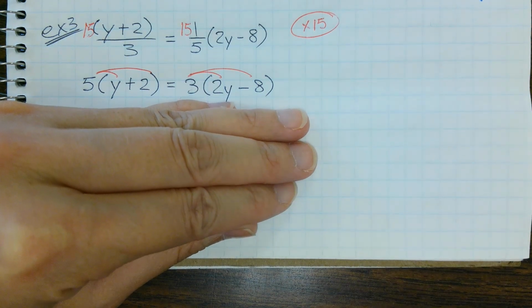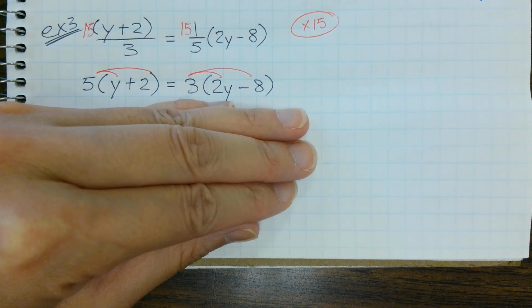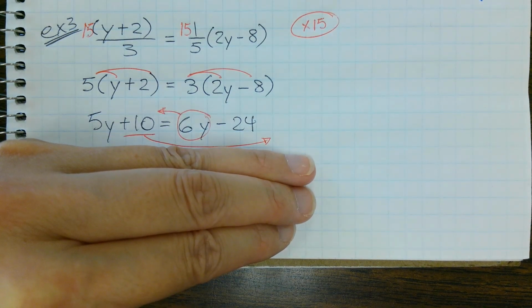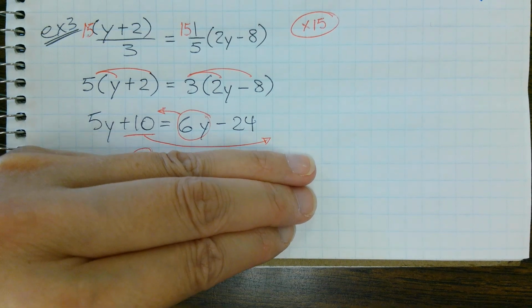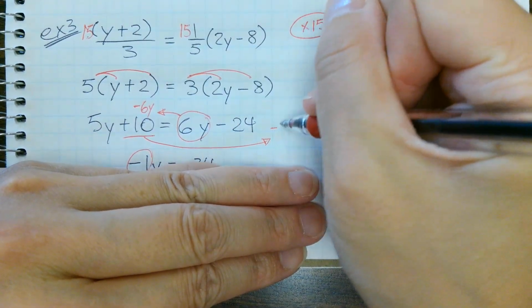Here, I'll show this stuff. 36. What did you guys get? Don't forget to change the sign when you move it. So this becomes minus 6y, and this becomes minus 10.